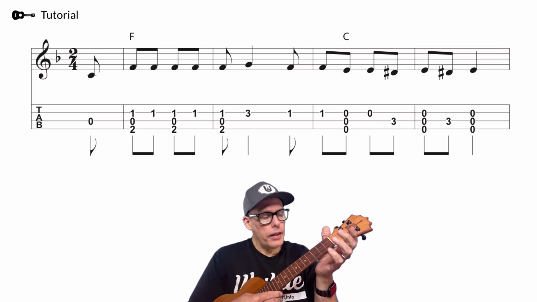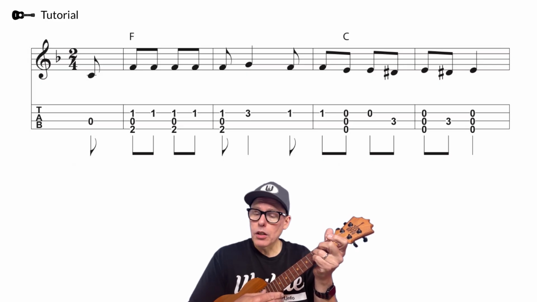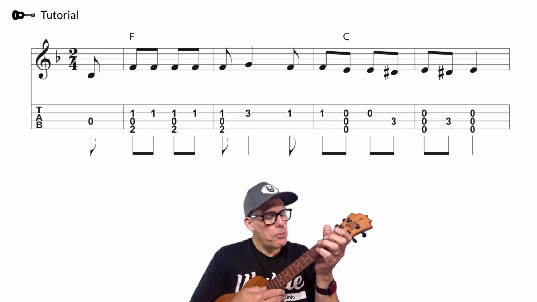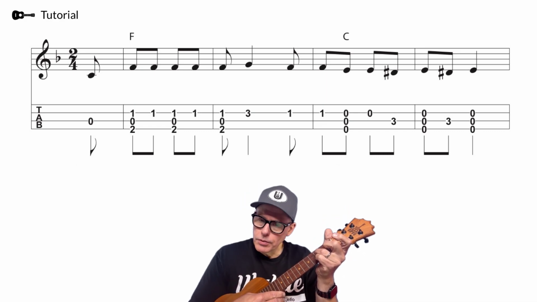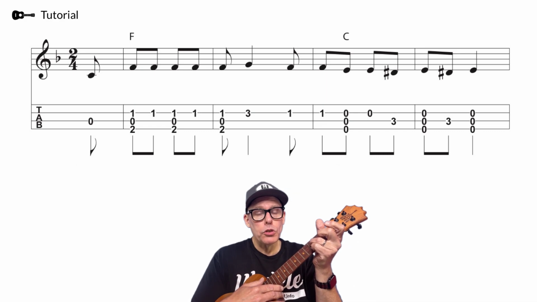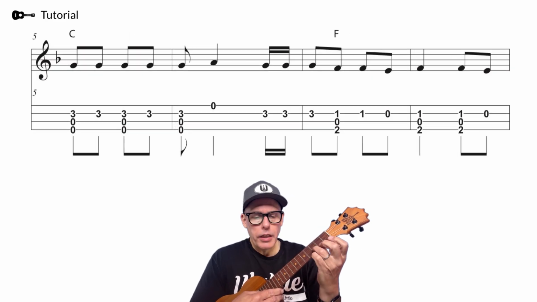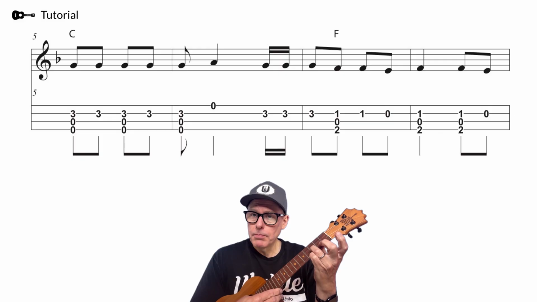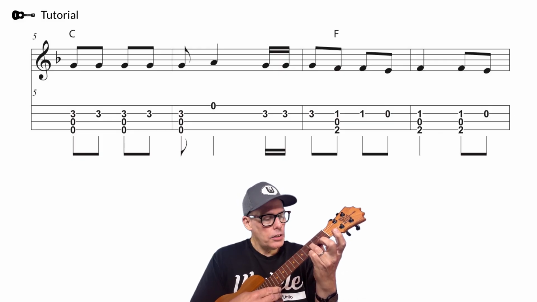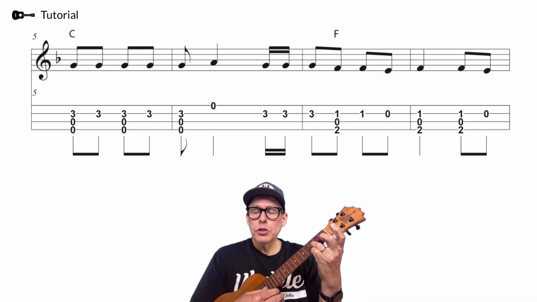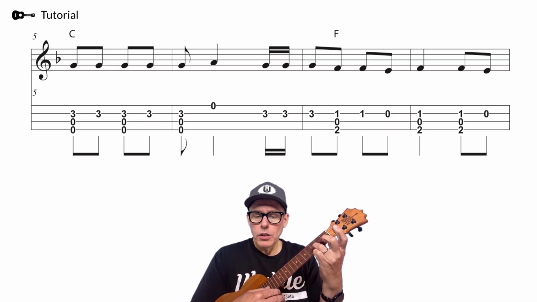Open 2nd string. Ring finger comes down to the 3rd string 3rd fret. Then open strings 4, 3, and 2. Back to the 3rd string 3rd fret. Then back up to open strings 4, 3, and 2. Then ring finger comes down on the 2nd string 3rd fret. Play strings 4, 3, and 2. Just the 2nd string, strings 4, 3, and 2. 2nd string, strings 4, 3, and 2. 1st string open. 2 2nd strings very quickly, 2 16th notes. And then 1 more 2nd string.